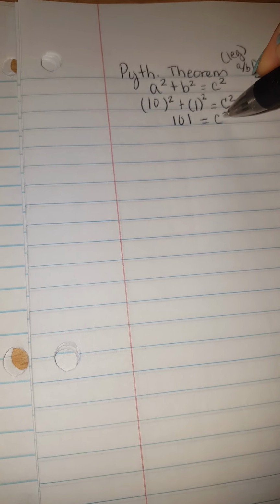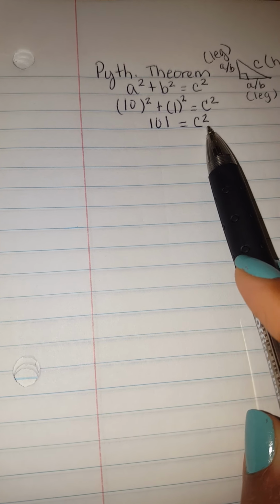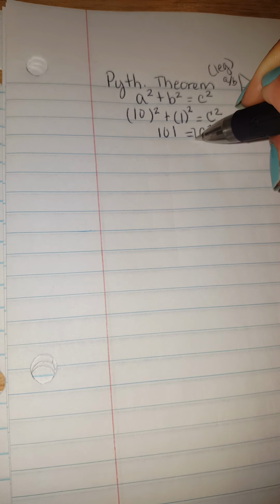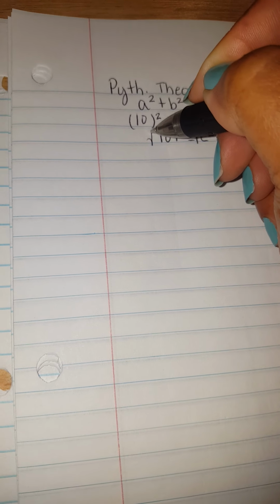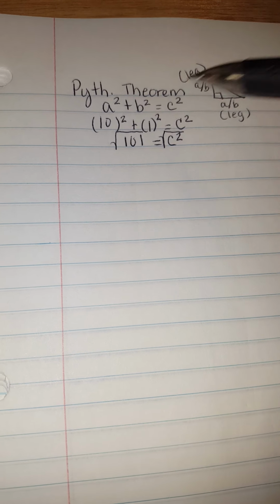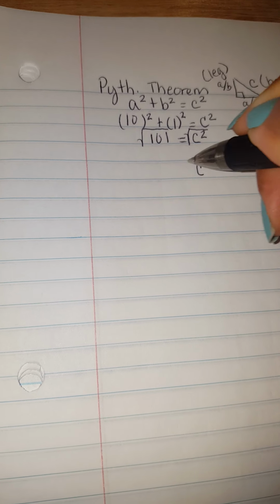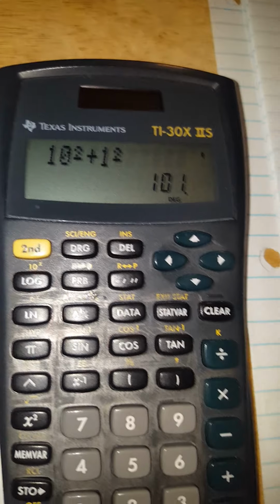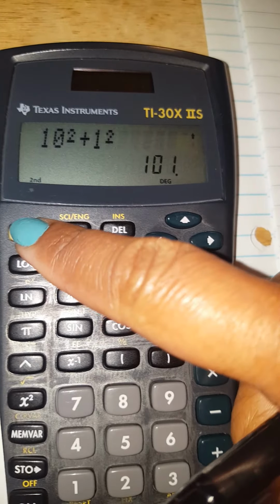And that is equal to c squared. But I don't want to find c squared, I just want to find c. So to get rid of this squared, I'll do the opposite, which is take the square root of both sides. Because this is an equation, whatever you do to one side, you have to do to the other side. The square root of c squared will give us c. And then I'll go to the calculator to find the square root of 101.